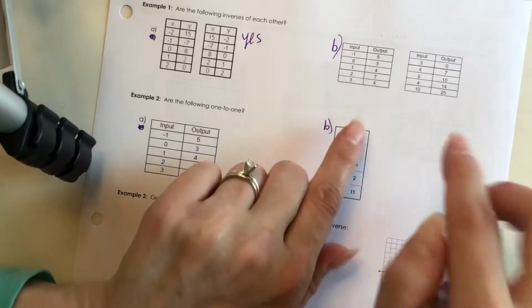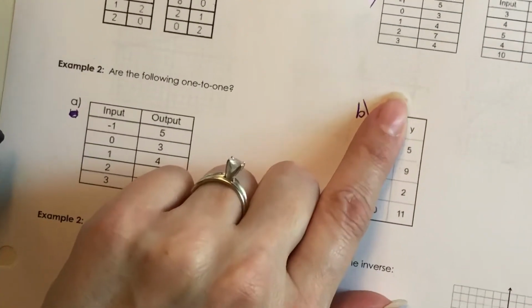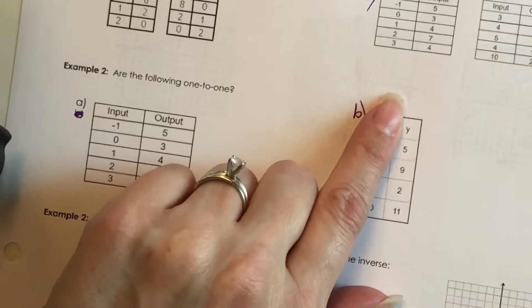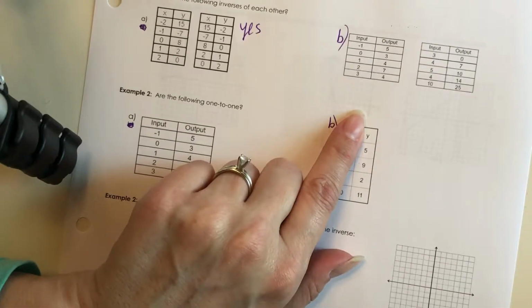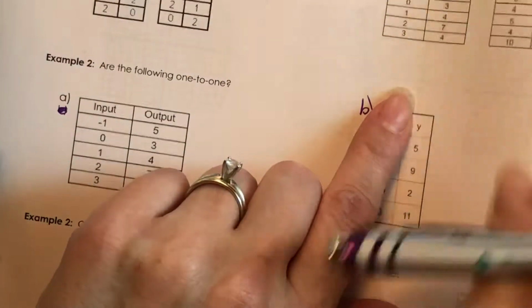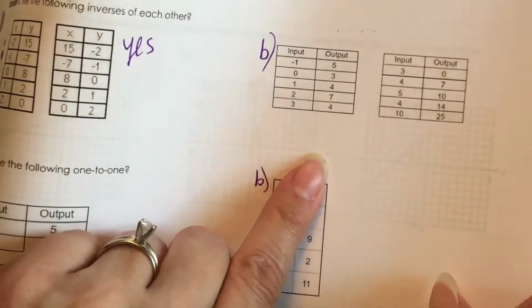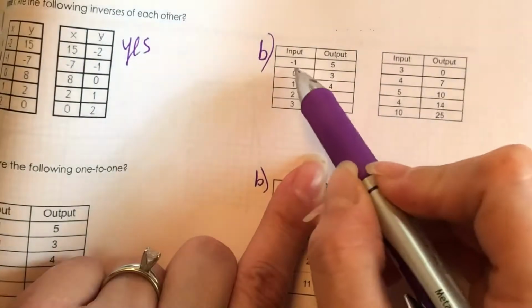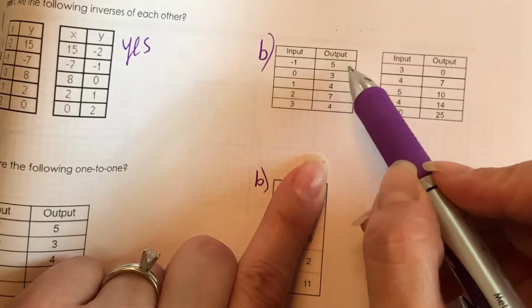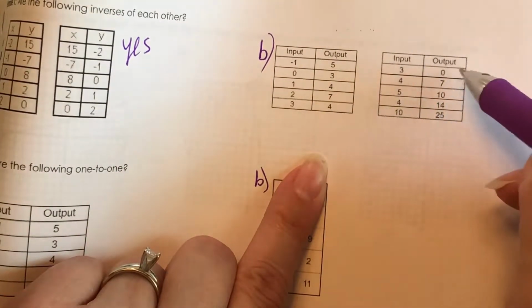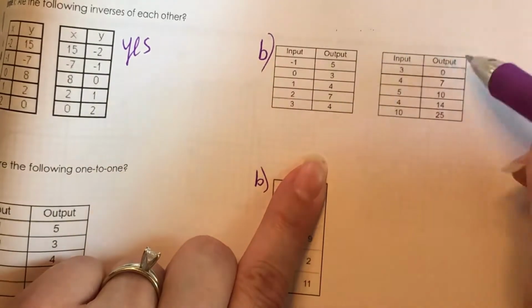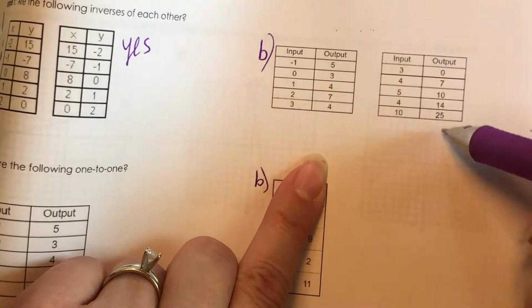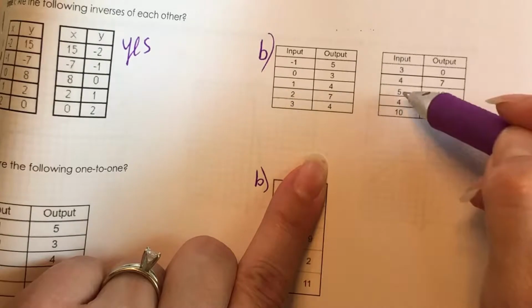In part B, so I'm getting used to this. Okay, so in part B, if I look at the ordered pairs here, I see x is -1, y is 5. I come over here and I need to have -1 in my output column somewhere with a 5 in the input column.